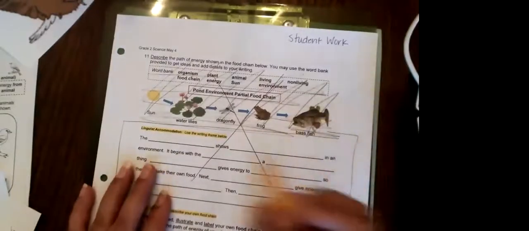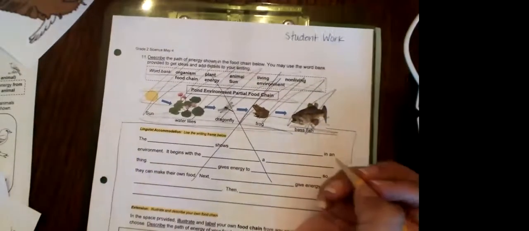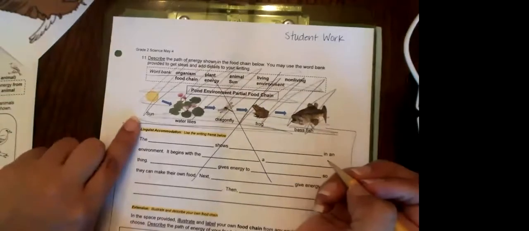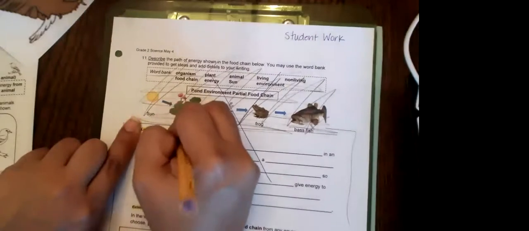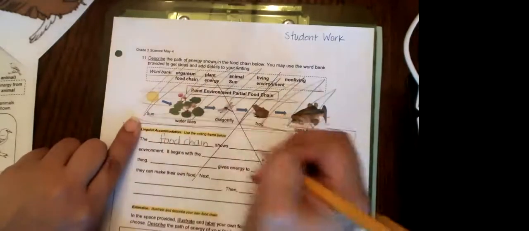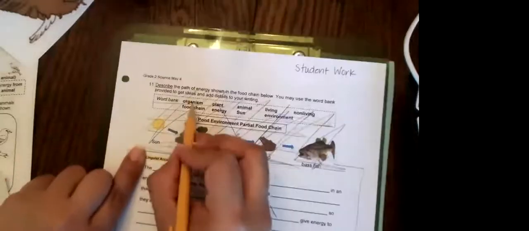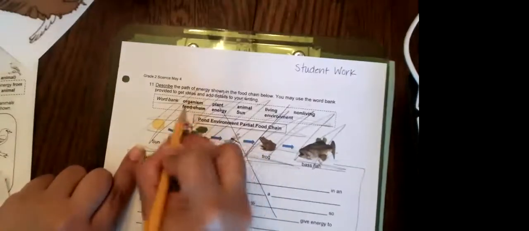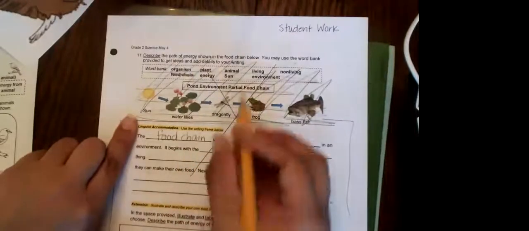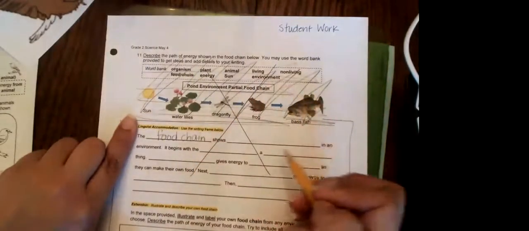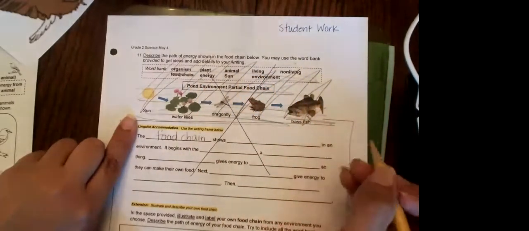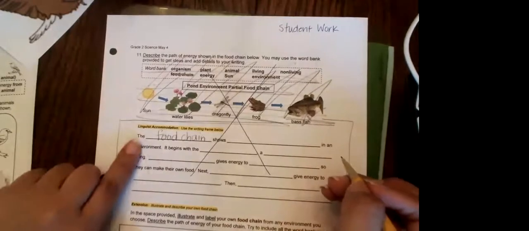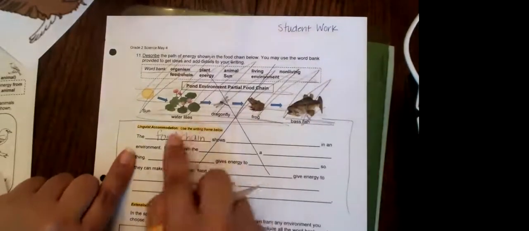Okay, so the blah, blah, blah shows blah, blah, blah in an environment. The food chain shows, and you know what? You can use these words over here to help you. The food chain shows, we can say the food chain shows. Okay, we'll come back to that one.